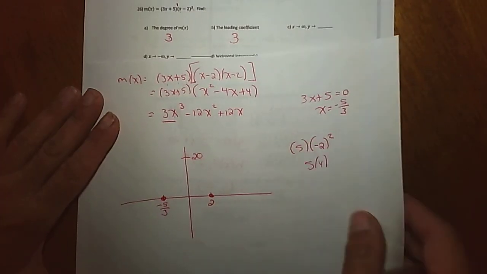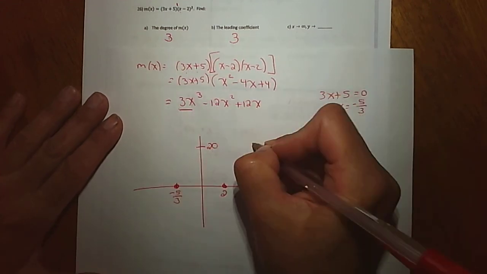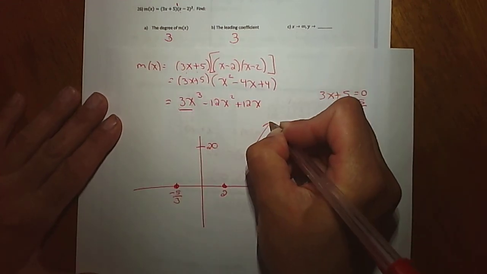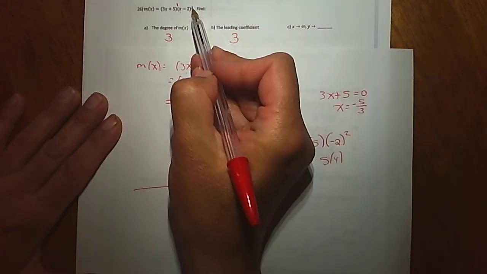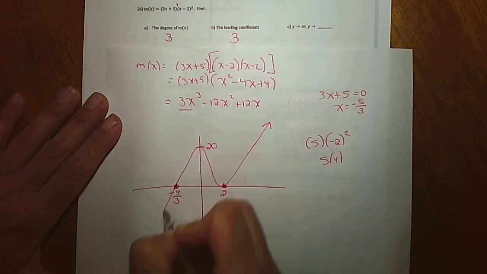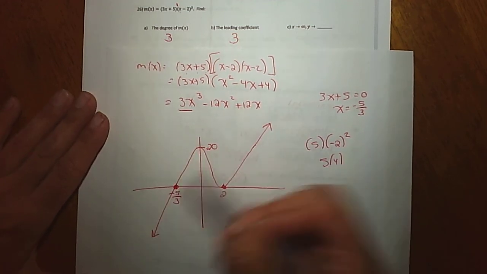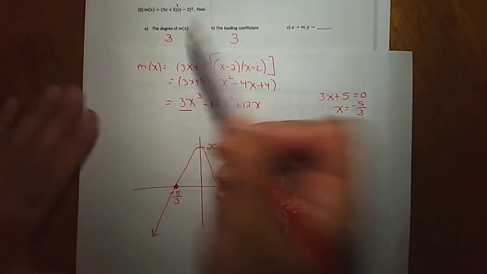But, right, this is a positive graph. So that means this arm has to go up, right? We're going to bounce off him because it's to the second degree. Go through my y, and then we're going to go through him. Now, see how my arms are doing opposite things? That's because the degree is odd, right?